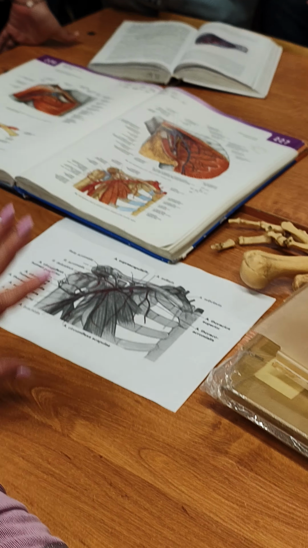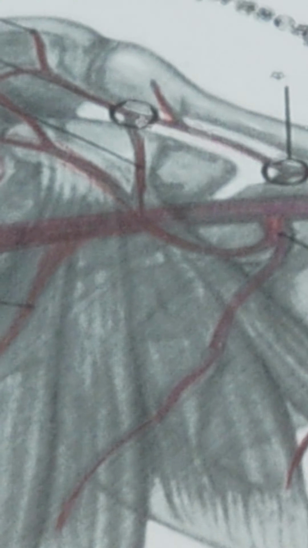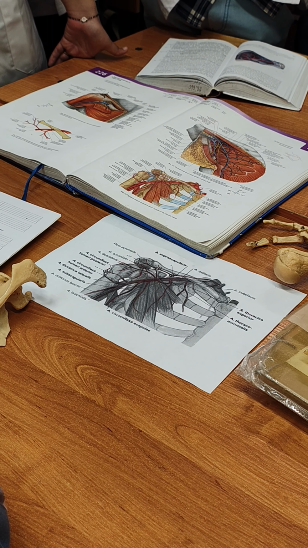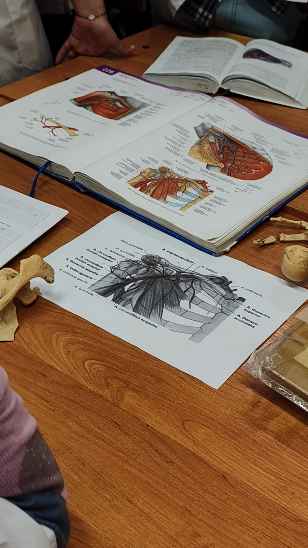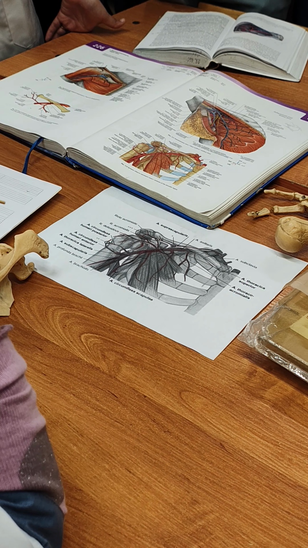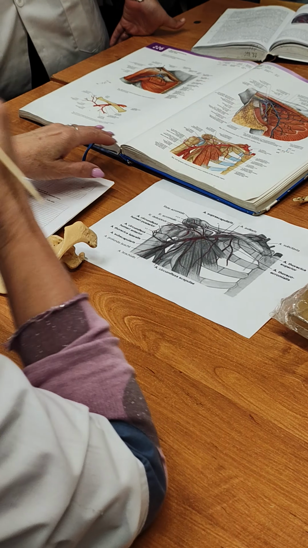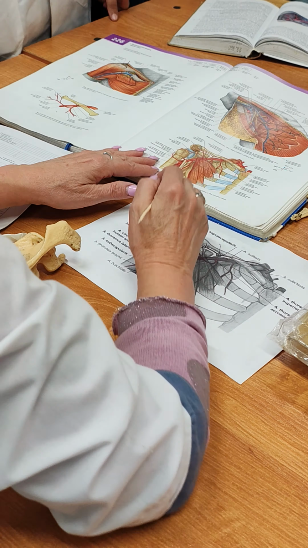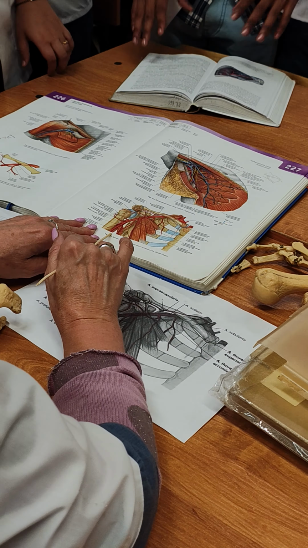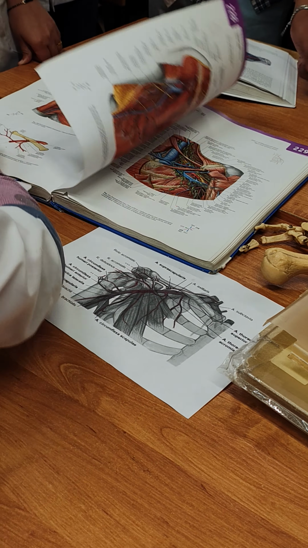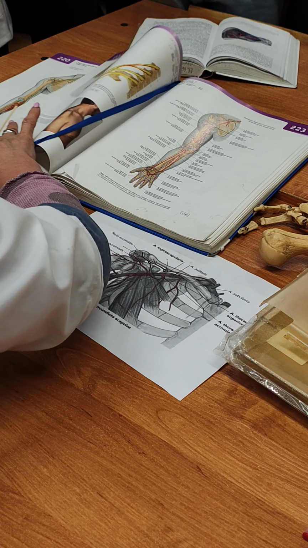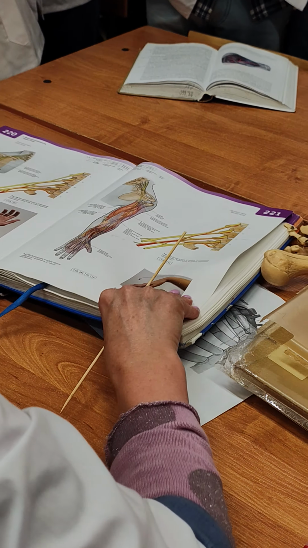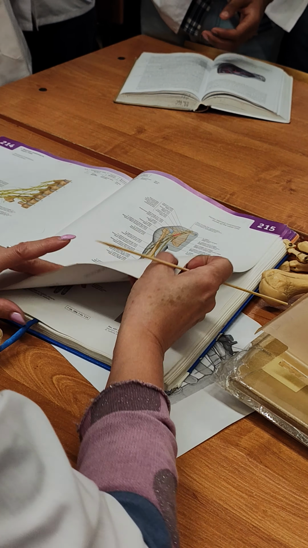three parts of the plexus brachialis. Plexus brachialis. Now I will show you. For example, look, you see? I show you.